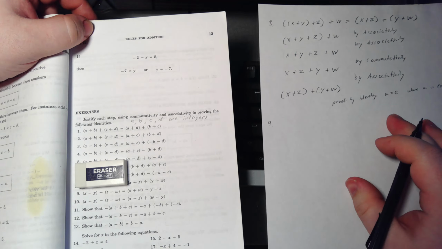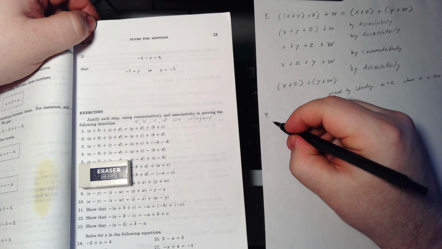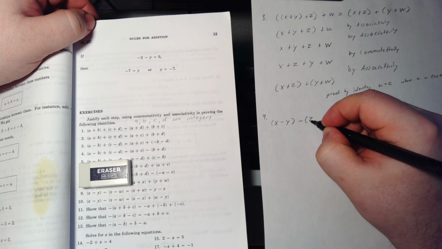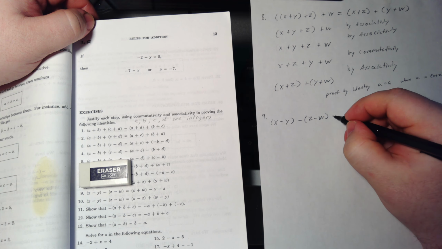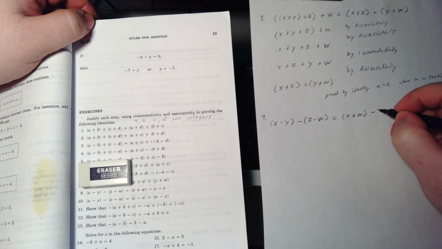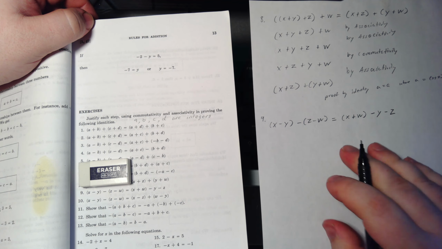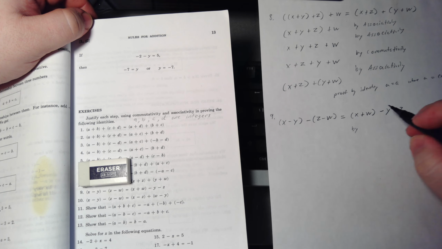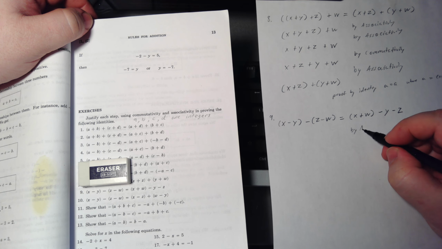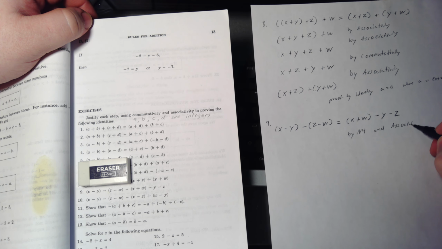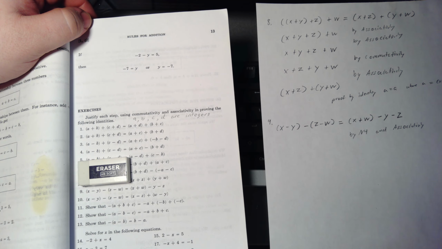So we have problem 9. x minus y in parentheses minus z minus y in parentheses is equal to x plus w in parentheses minus y minus z. Okay. So we have a different ordering. With the rules of n4 and associativity, we can remove these parentheses and encapsulate our negative numbers.